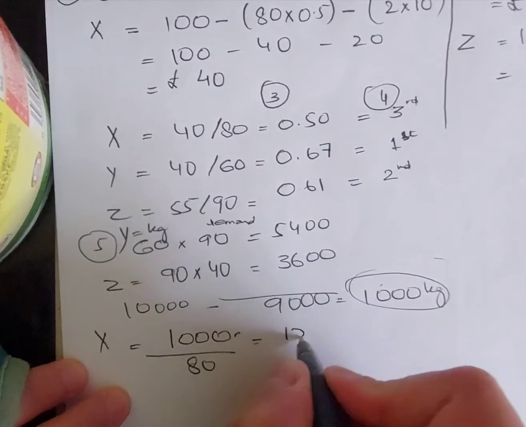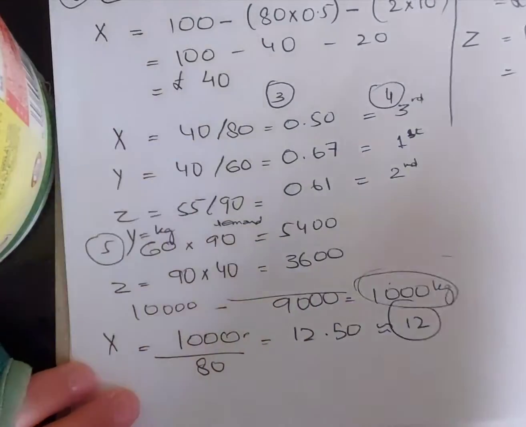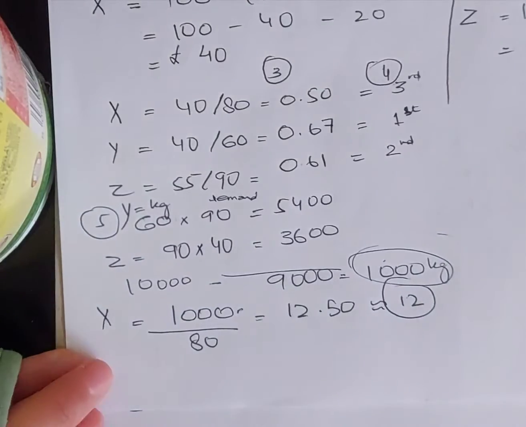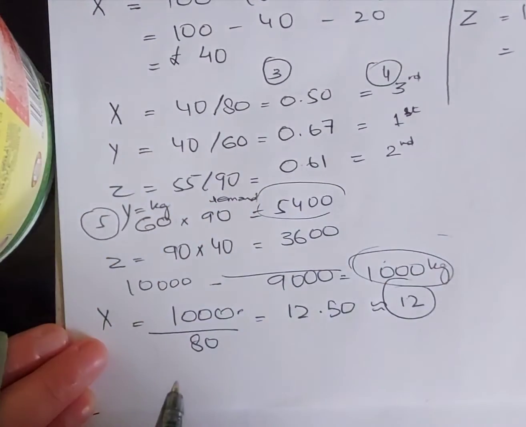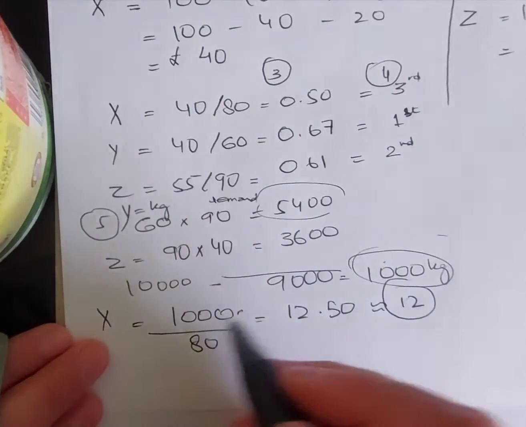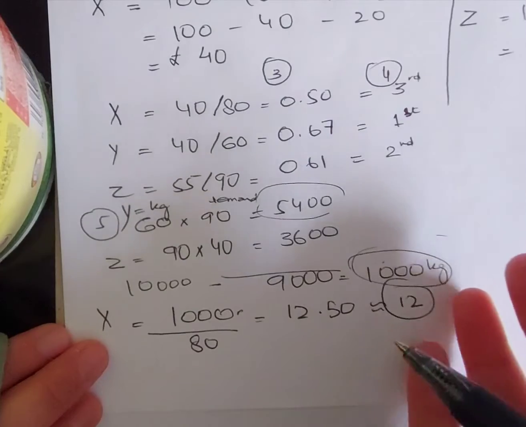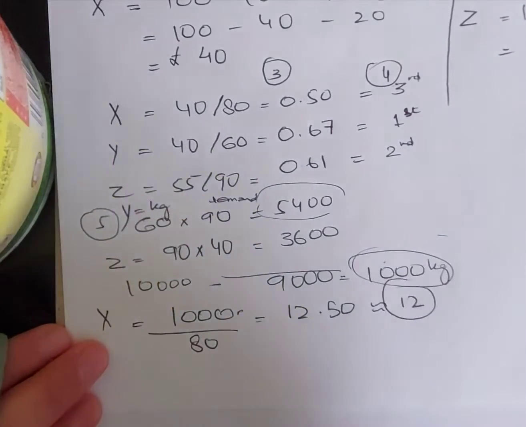And this gives us the value 12.5, and we consider this to be 12. Okay, now we need to find our availability, how much it will be fulfilled. On the basis of 12, we are fulfilling the demand for 12, and in materials terms, how much would it be?